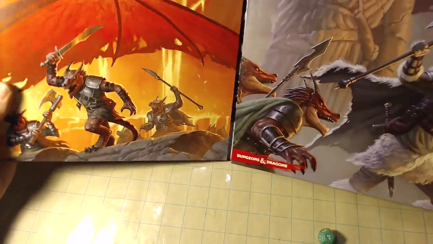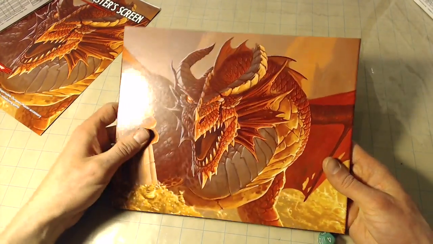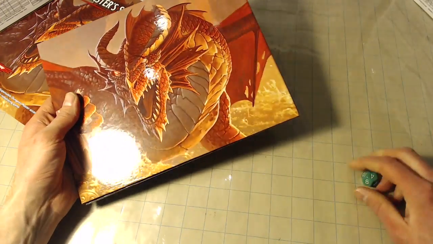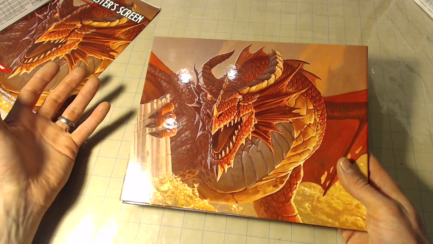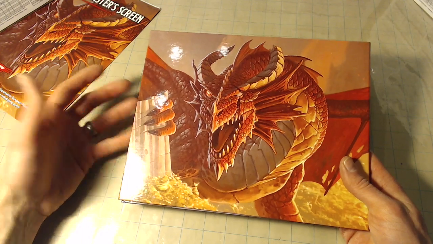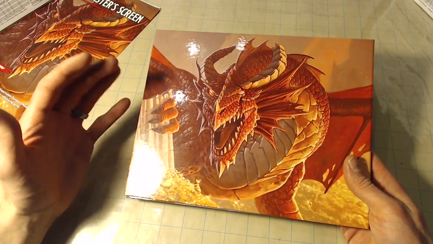So I think a lot of your thoughts on the DM screen are going to come down to why you're buying it. What is your purpose? Why do you want a DM screen? Okay, the thing protects your notes, and players can't see your notes. That's a no-brainer. It's going to do that just fine. It is going to give your players something to look at, and again, that's something I'm looking for in a DM screen. I want something with some cool art, and I think this fits the bill, definitely.